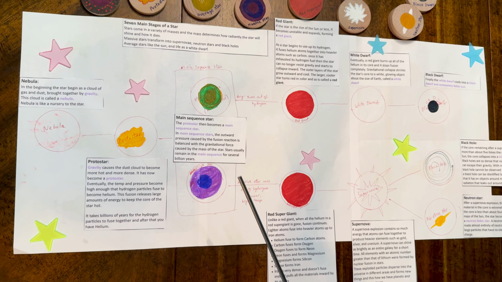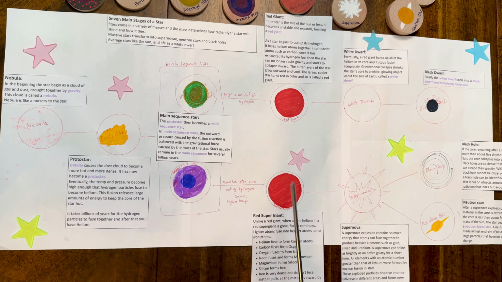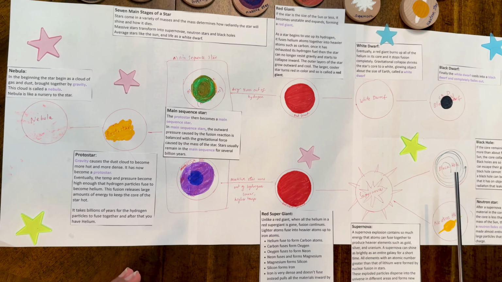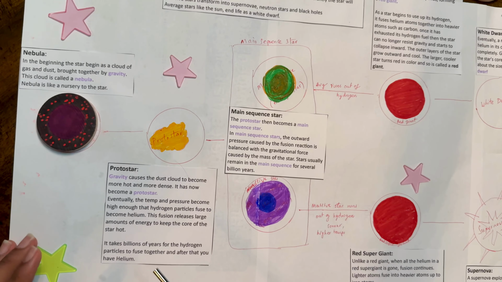In this video, we're going to be talking about the life cycle of a star. The life cycle of a star can vary based on the mass of the star and the astronomical factors that are present around the star. So first, we're going to be starting off with the nebula. The nebula is where the beginning of a star starts.